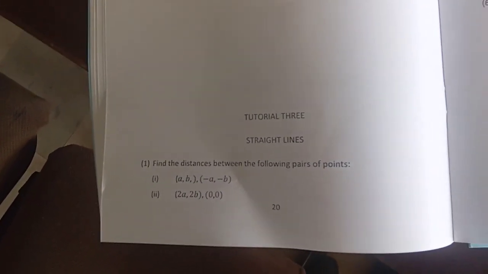So going to the next topic, you have this, then you have all this. Now this is going to the straight line, questions on straight line, how to find the distances.